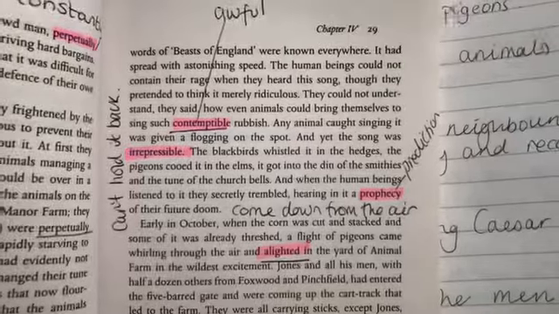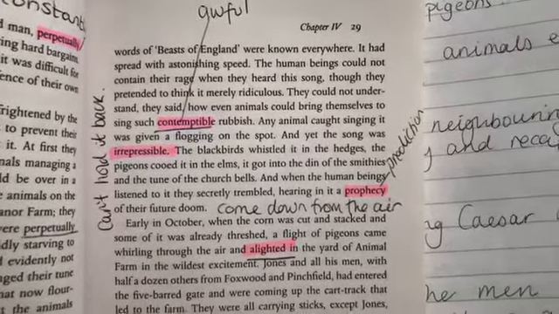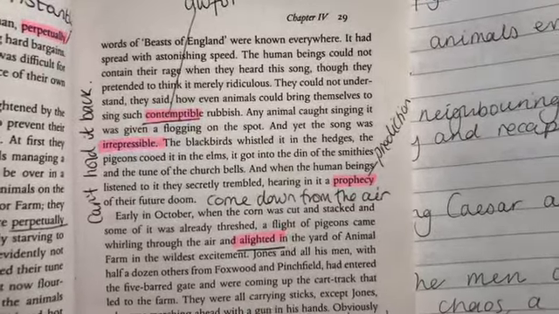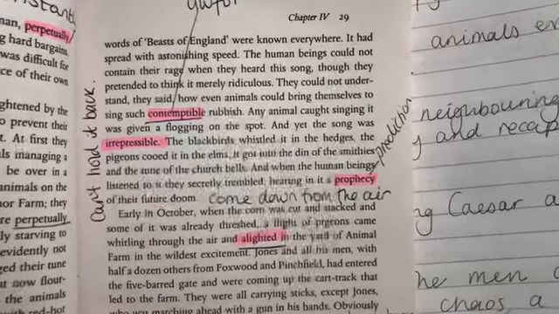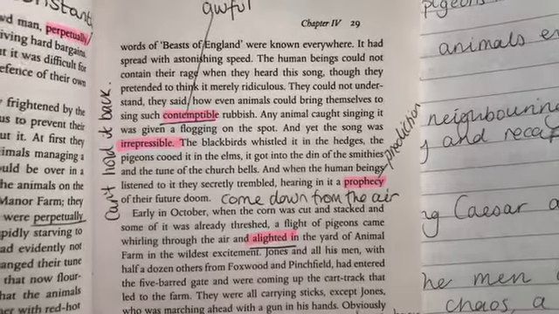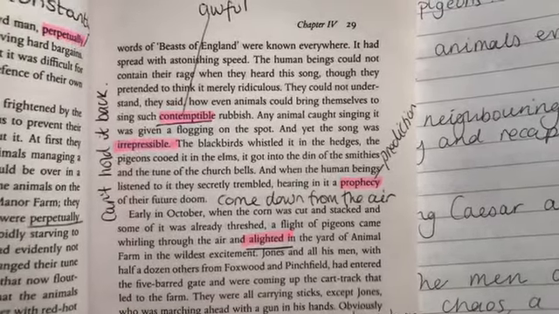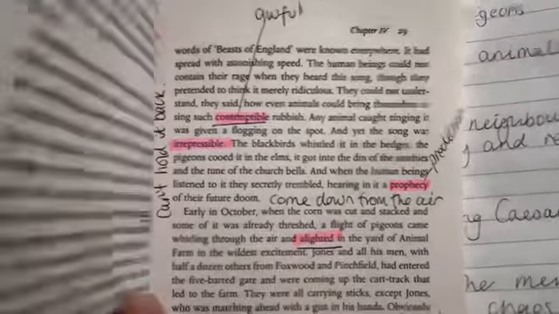The blackbirds whistled it in the hedges. The pigeons cooed it in the elms. It got into the din of the smithies and the tune of the church bells. And when the human beings listened to it, they secretly trembled, hearing it as a prophecy of their future doom. So prophecy is like a prediction.